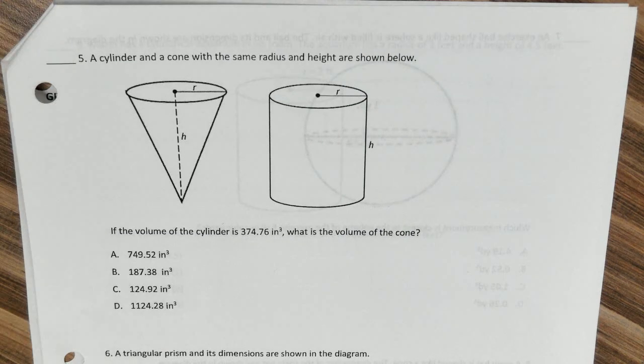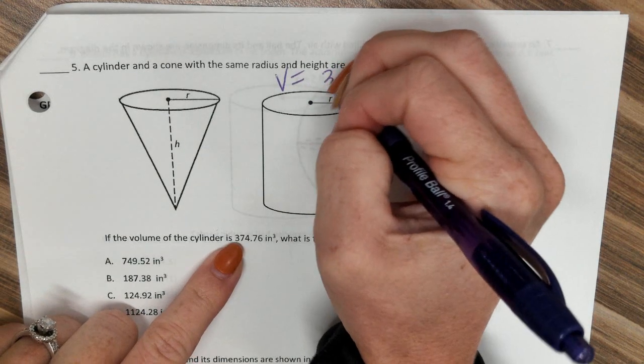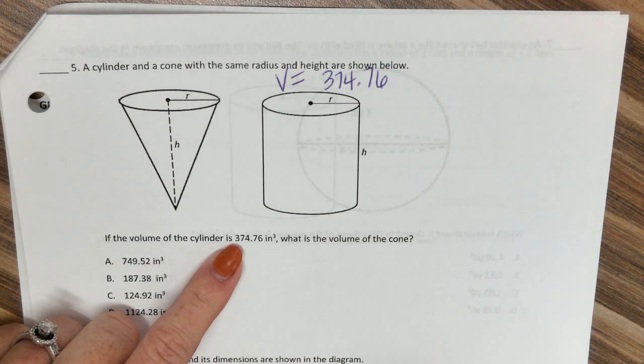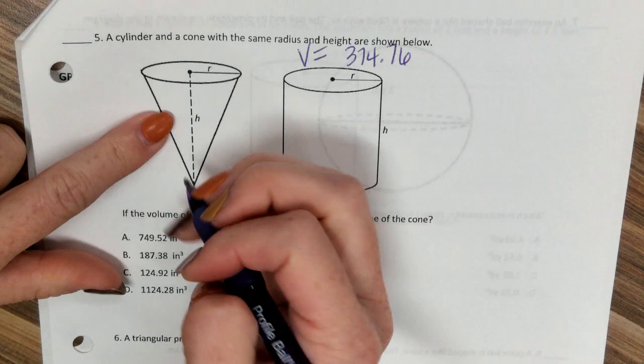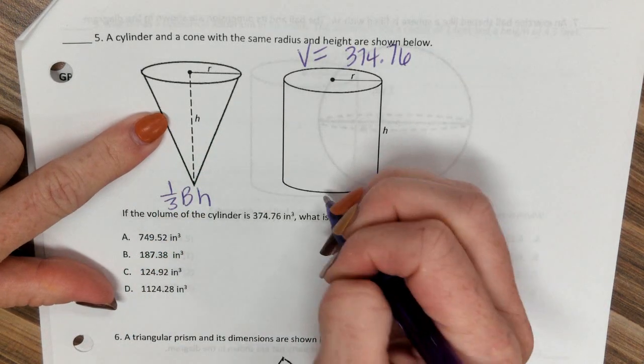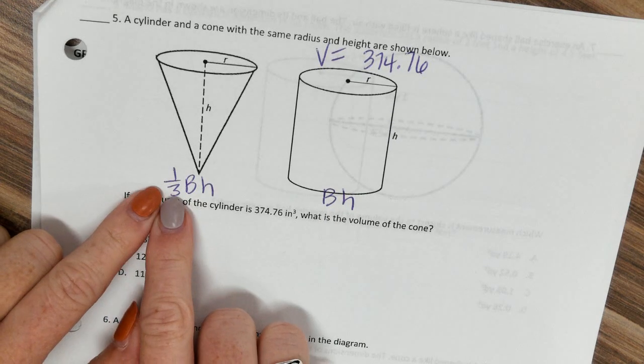All right, the next question. Now, this one was kind of tricky. It says a cylinder and a cone have the same radius and the same height. The volume of the cylinder, write this down, they're giving you the answer, is 374.76. What's the volume of the cone? Did they give you a radius or a height? No. But what did we learn about cylinders and cones? Remember their formulas. This one is 1/3 BH, and this one is BH. What's the difference? This one is 1/3.